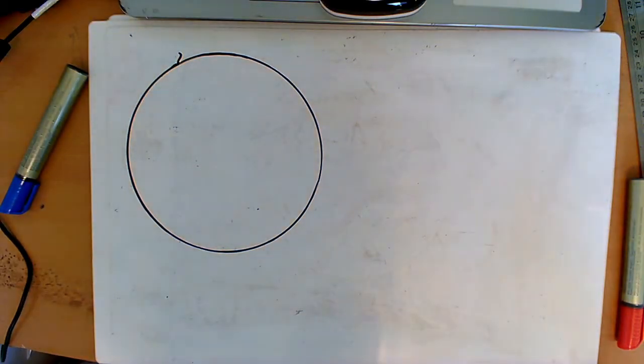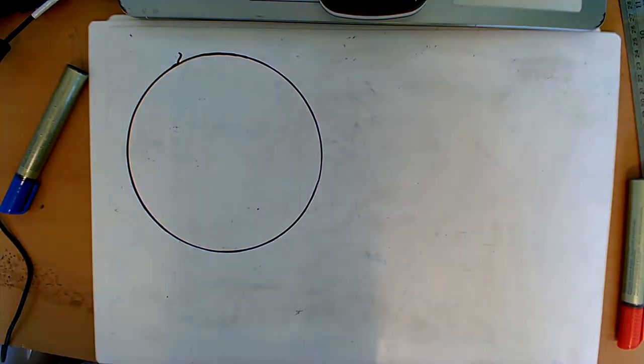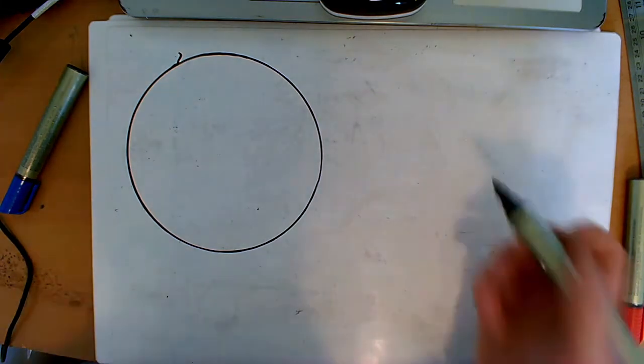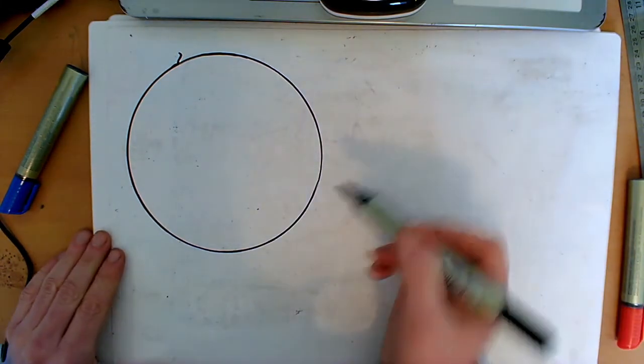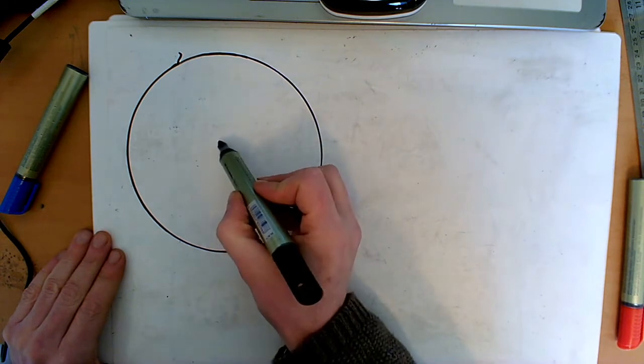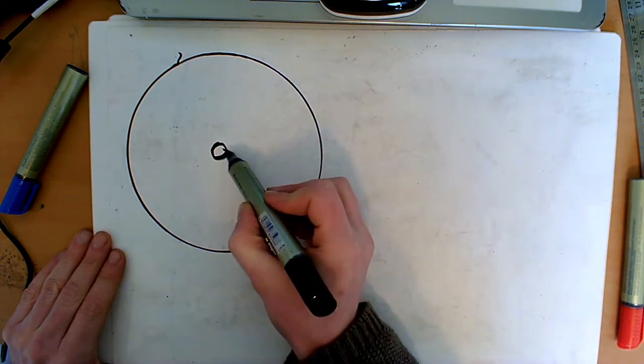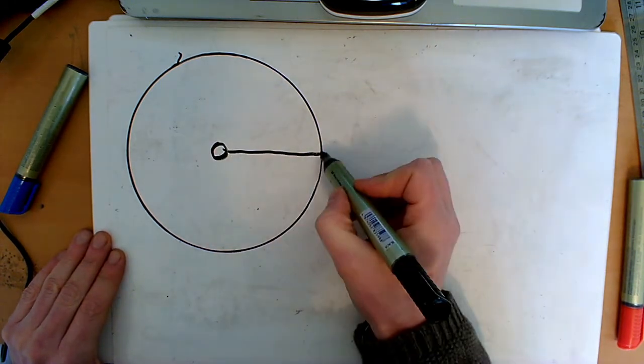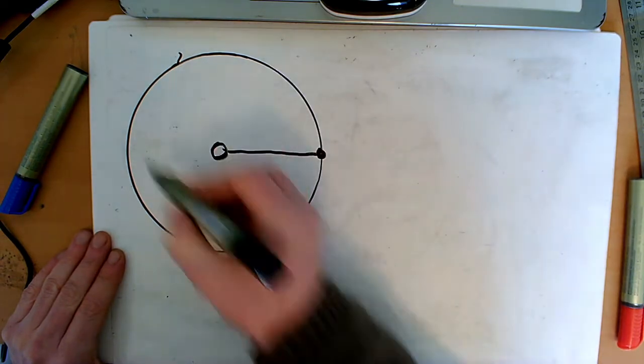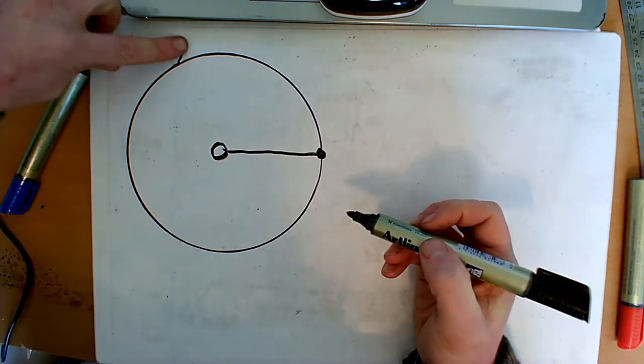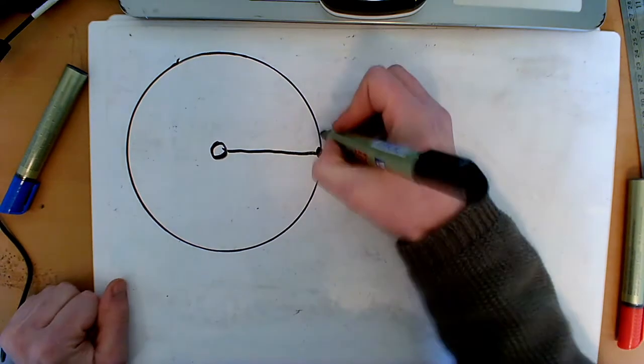Okay, I'm just going to do a little video on what centripetal force is. And we're going to do this with just a little real world example. So, say we're holding onto a string with a stone or something on the end, and we're just swinging it around and around. Okay, well, I'm going to look at this stone for a second.